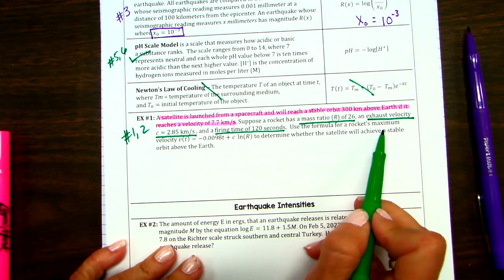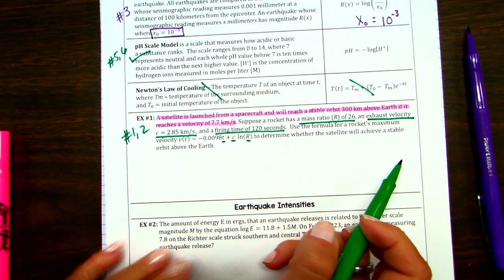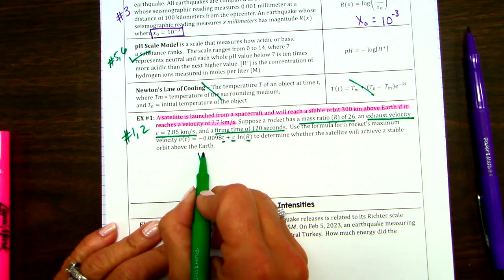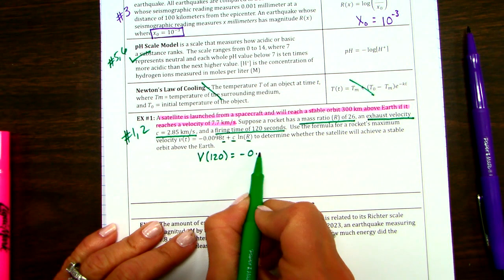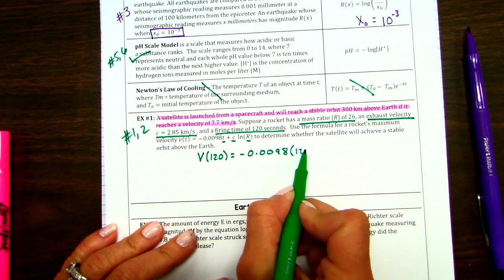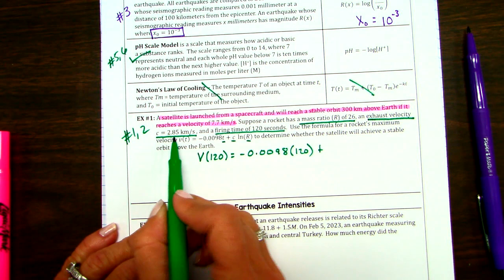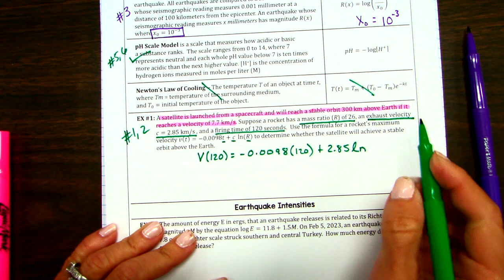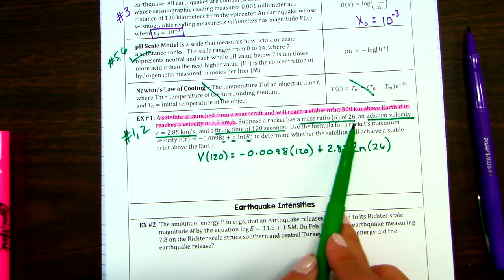So use the formula for a rocket's maximum velocity. Here it is. There's the T, there's the C, there's the R, to determine whether the satellite will achieve a stable orbit above the Earth. So we're going to plug all those numbers in and interpret the answer. Okay? So V of T, and T is 120, equals negative 0.0098 times 120 plus the exhaust velocity is c, which is 2.85, natural log of 26, which is our mass ratio.